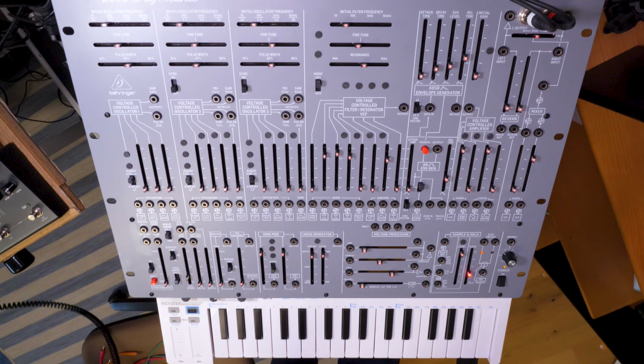Okay, so now I want to show you how the Behringer 2600 synthesizer behaves when we are not attaching a MIDI keyboard to the synthesizer, but we are using a CV gate instead. For this, I'm unplugging the MIDI cable.